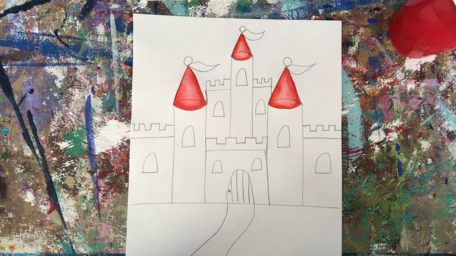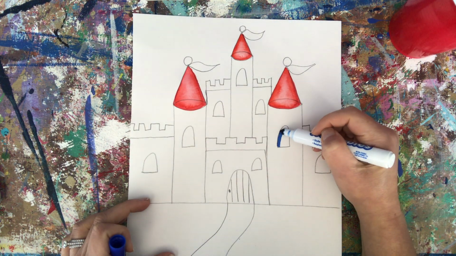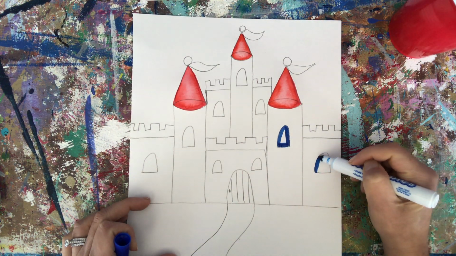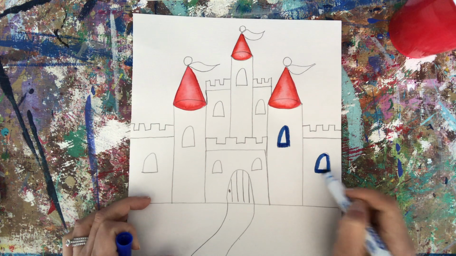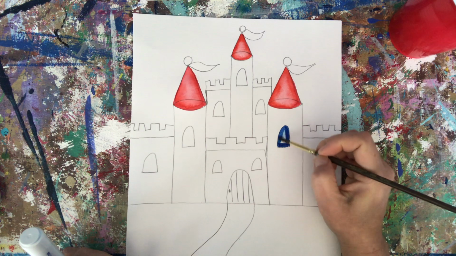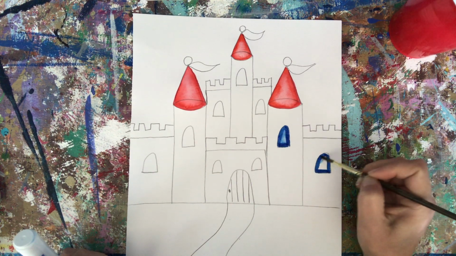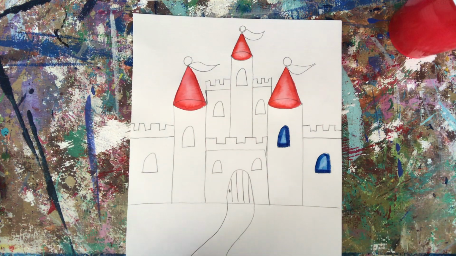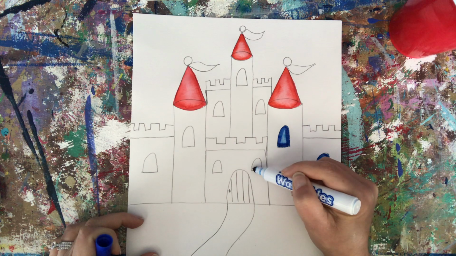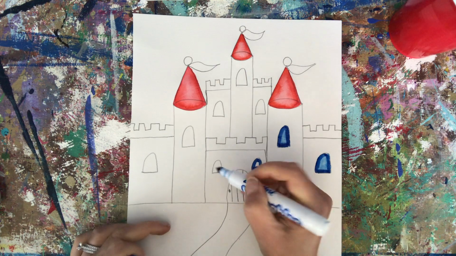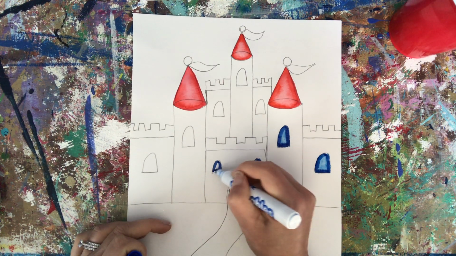So I think I'm going to wait this time, and now I'm going to paint all of my windows. So I'm just outlining my windows. Then I'm taking my brush. I have to activate that paint and bring it into the white. That's so cool. Isn't that so awesome? Did you know that markers could do that? And I love the way it looks. It kind of looks like watercolor to me.